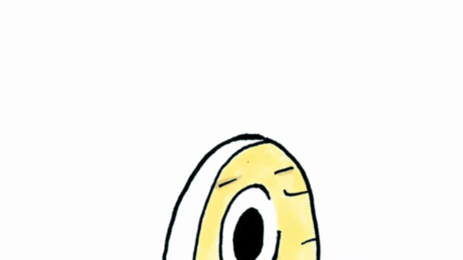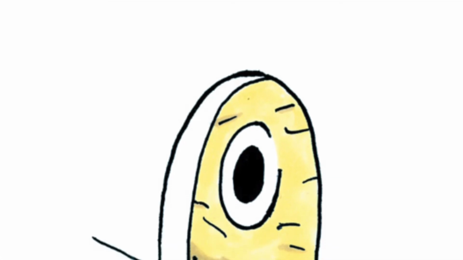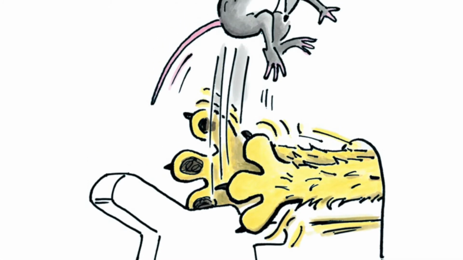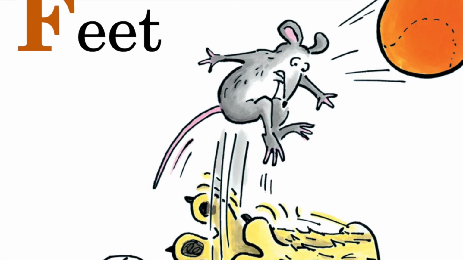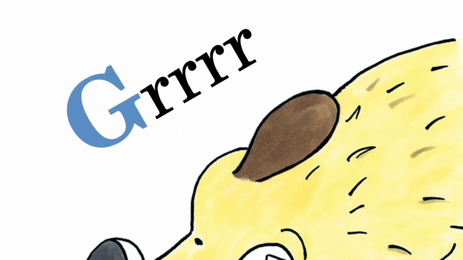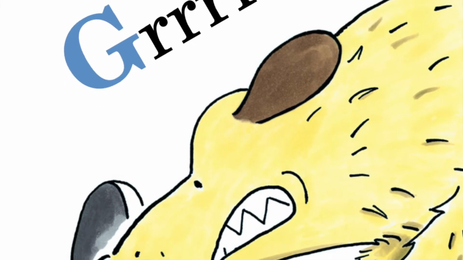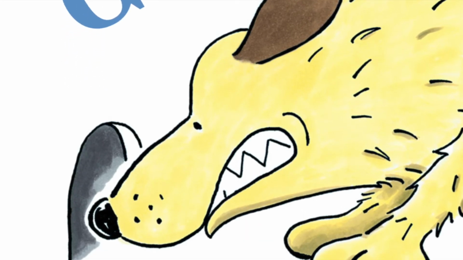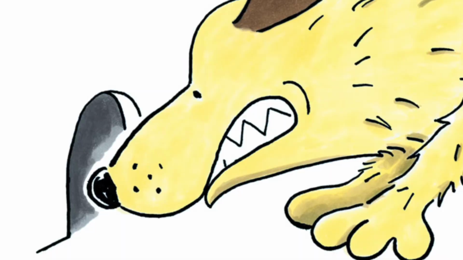Uh-oh, E is for eye. Oh, the dog is peeking into the mouse hole. F is for feet. Oh, the dog's feet are inside the mouse hole, and the mouse looks really scared. Oh, G. G is for the sound. Yeah, the dog growling at the mouse.